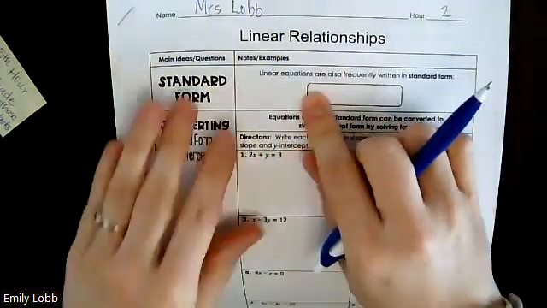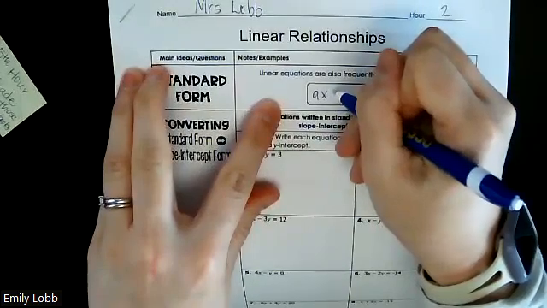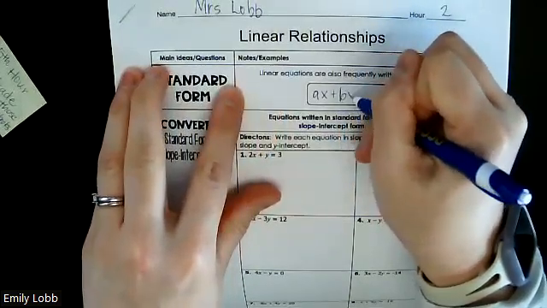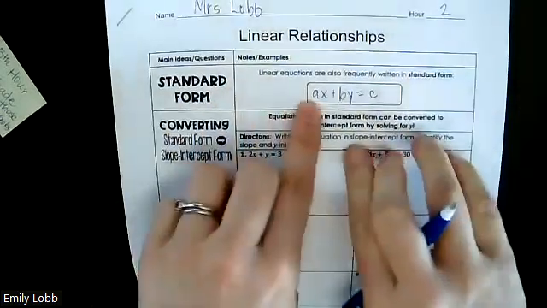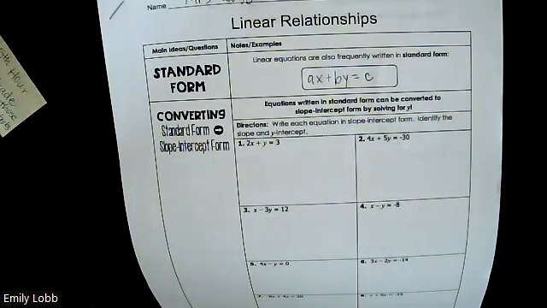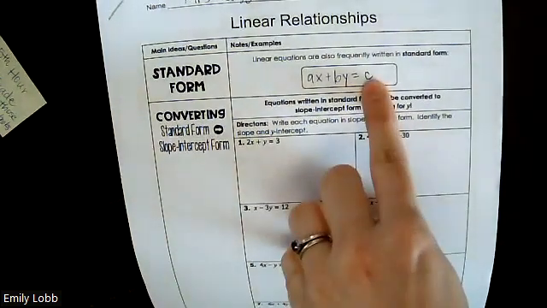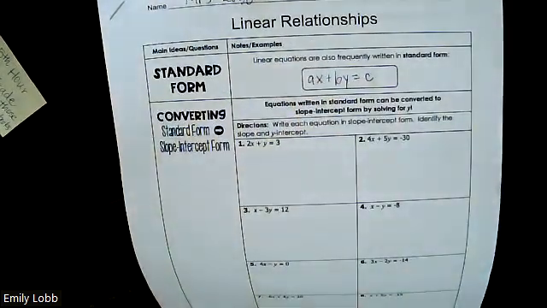Here, the standard form is ax plus by equals c, where c is a constant with no variable, but a and b are coefficients, the numbers in front of x and y.